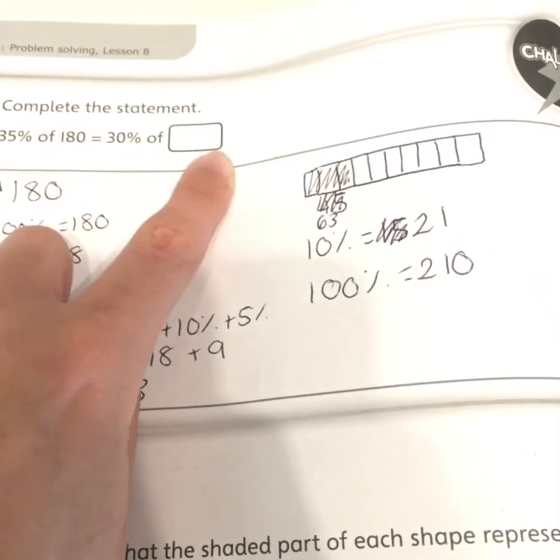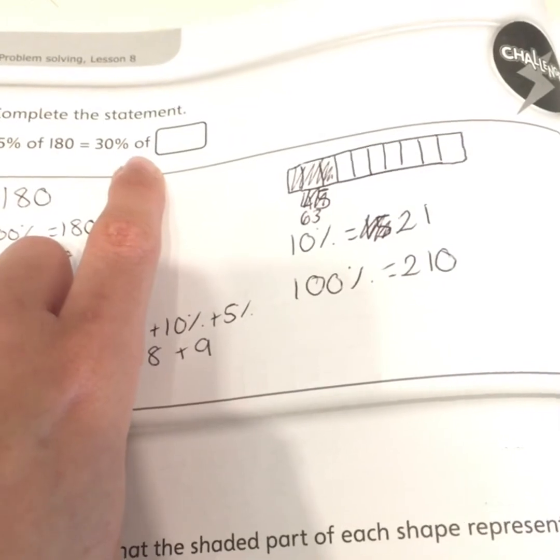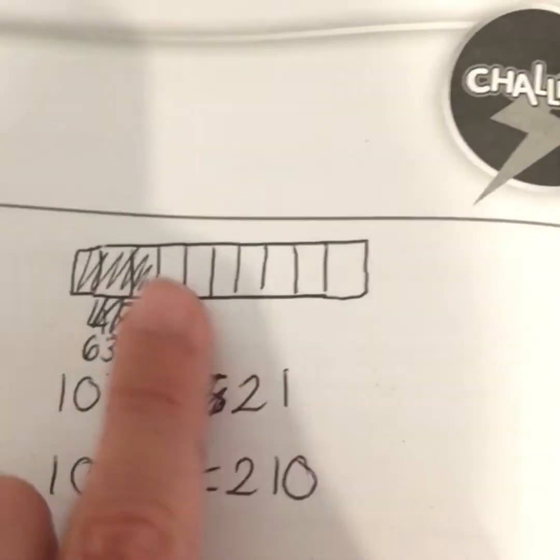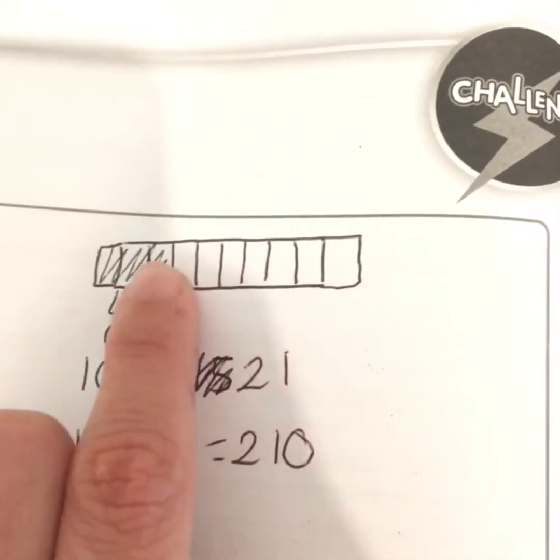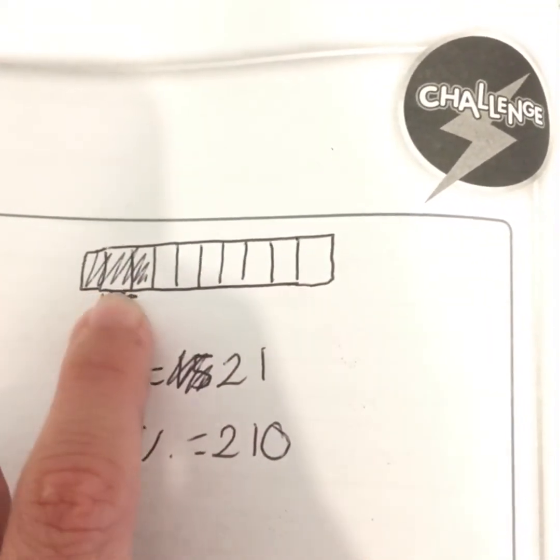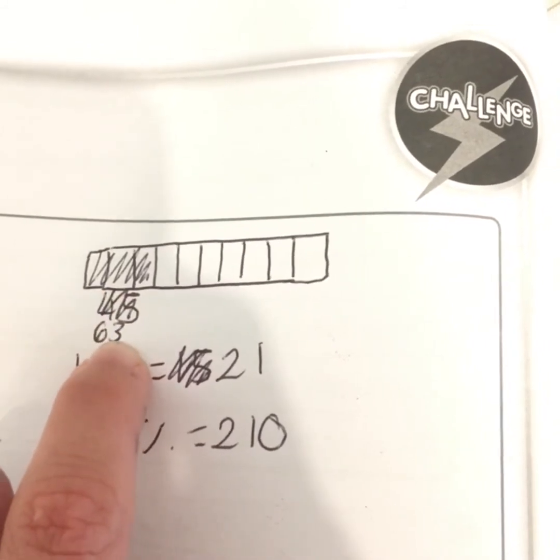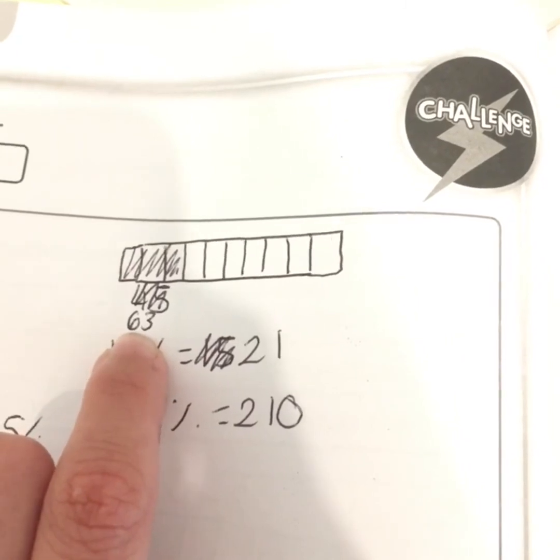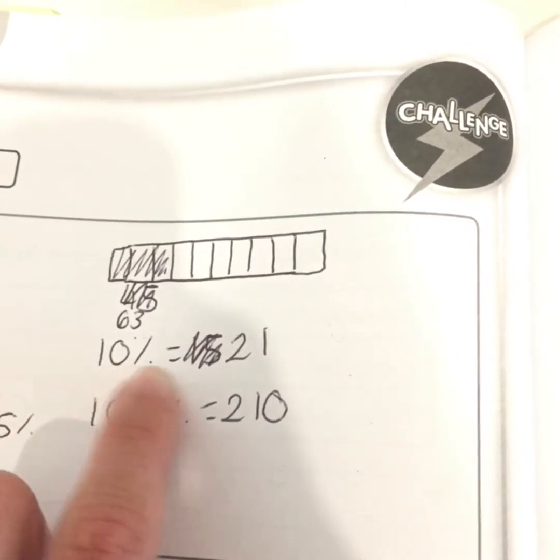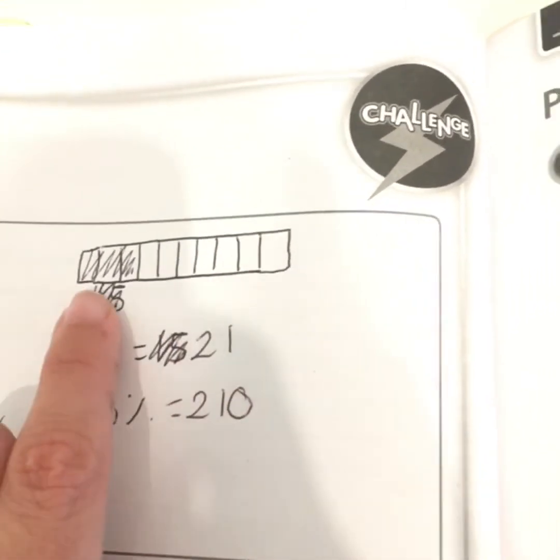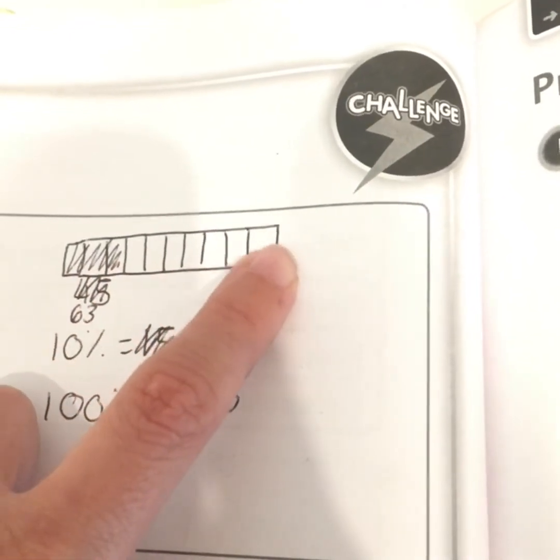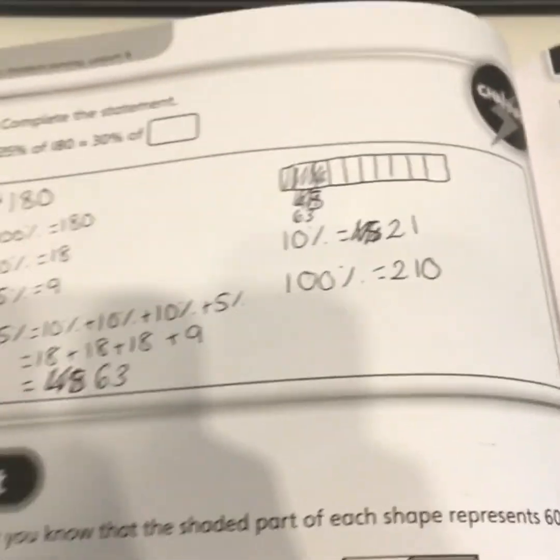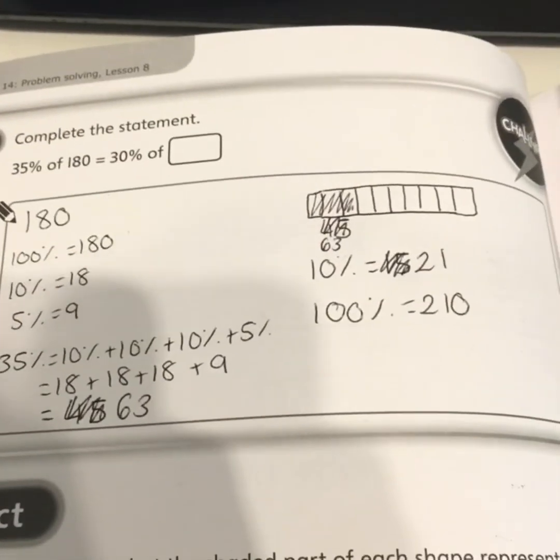And I need to make this part also equal 63. So 30% of something is 63. So over here, I've drawn my bar model with its 10 parts, and these 3 parts here, this 30% here, is worth 63. So if 3 parts are 63, or 30% is 63, if I divide it all by 3, 10% is 21. And then if each part is 10% is 21, times it all by 10 to find 100%, which was 210. Very well done if you've done all of that.